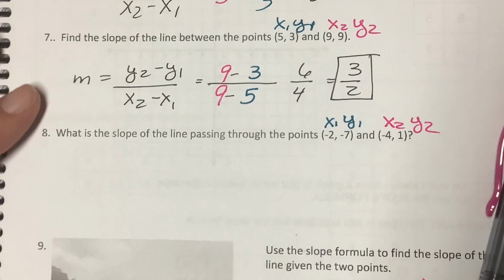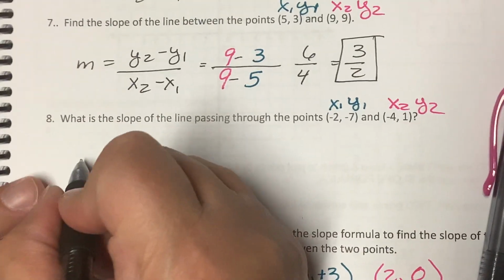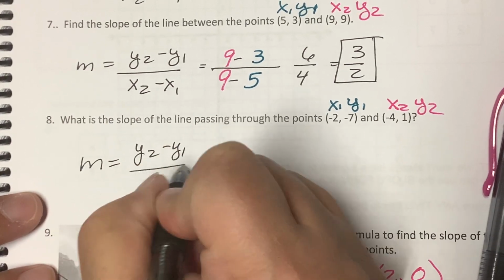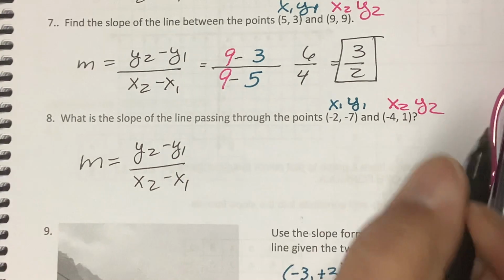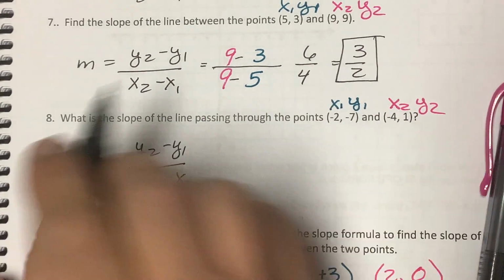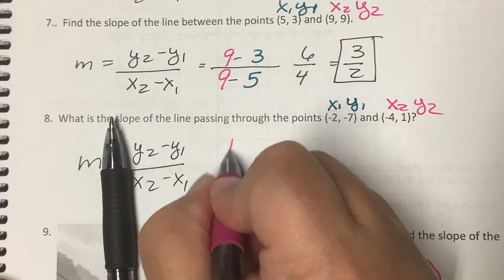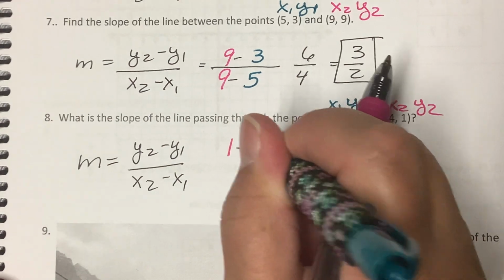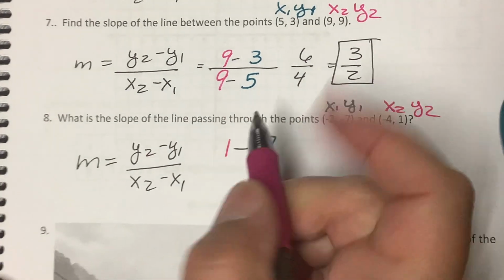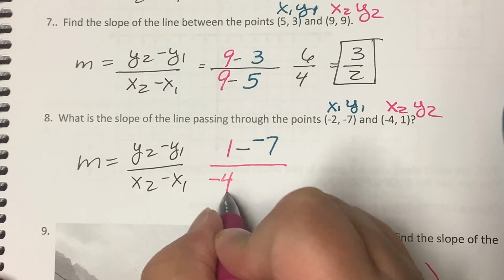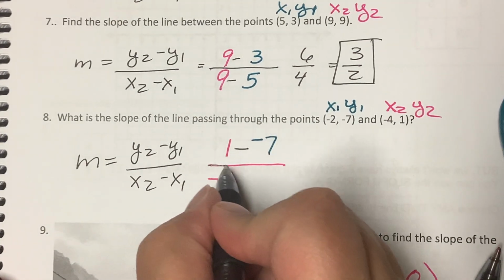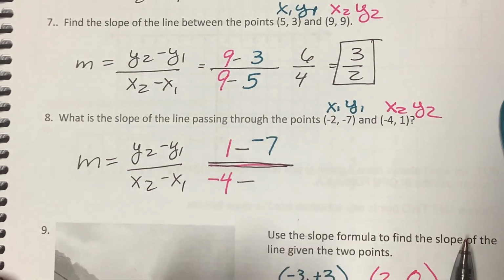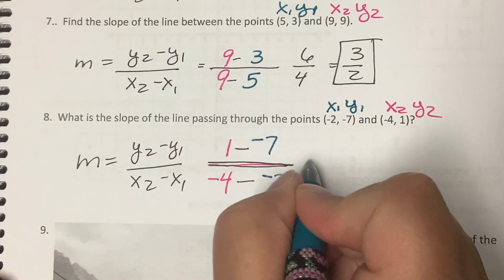All right, let's look at this one. Write the formula. M equals y2 minus y1 over x2 minus x1. 1 minus negative 7, over negative 4 minus negative 2. I like my dividing bar to be that way. All right, keep change.